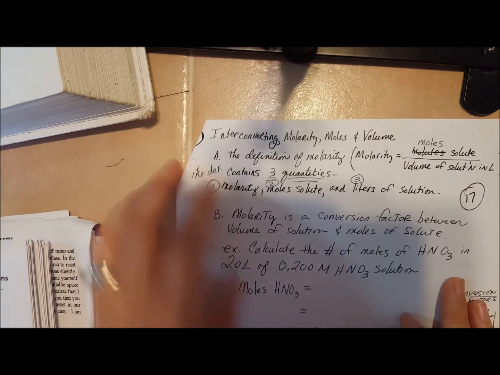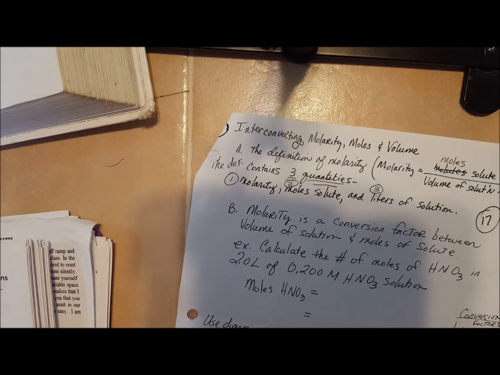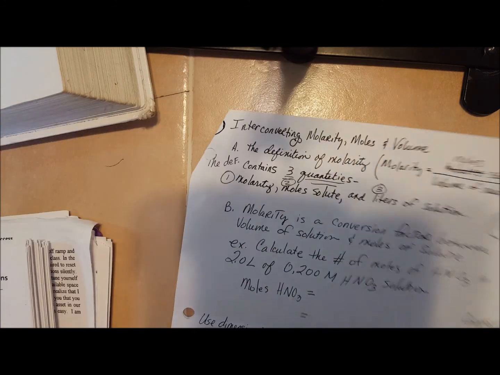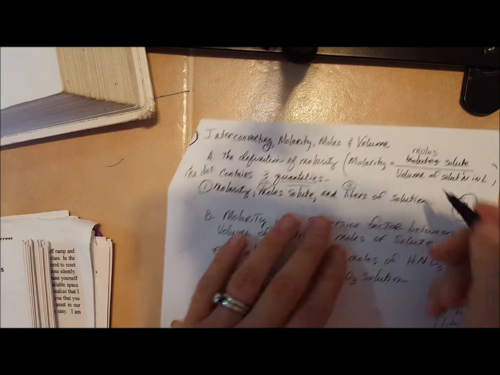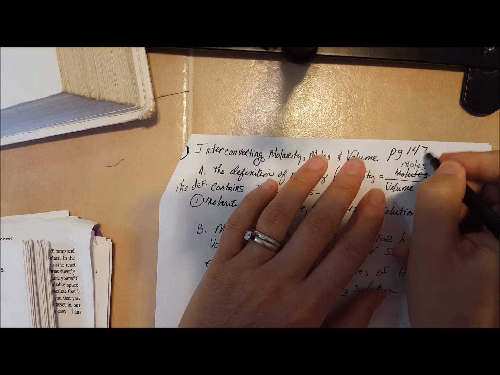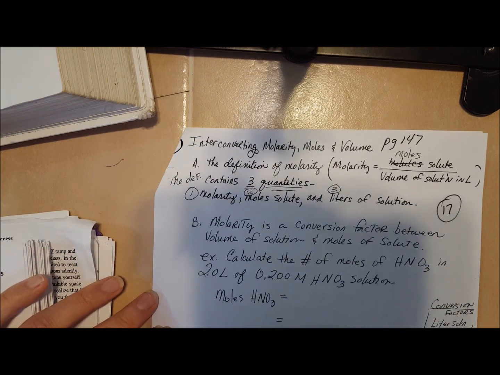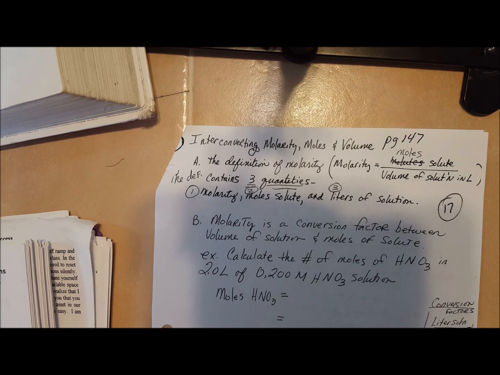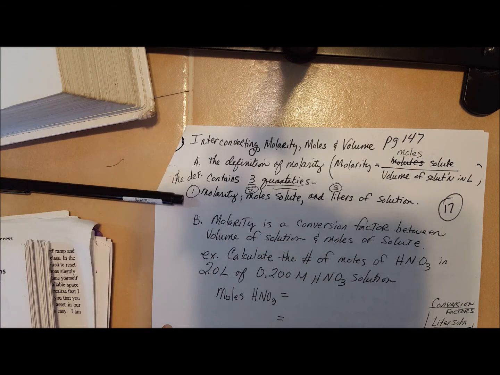Now we're going to turn the page, and we're going to do interconverting molarity, moles, and volume. This is on page 147 in your textbook. The definition of molarity, we have to continue to drill this into our long-term memory.